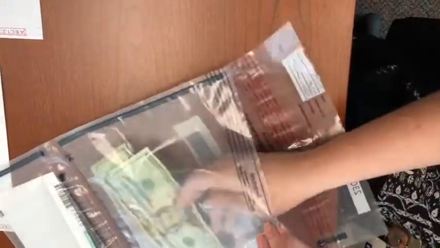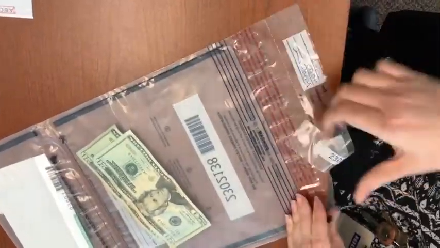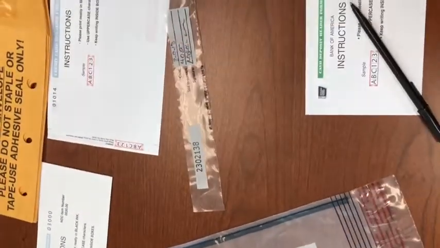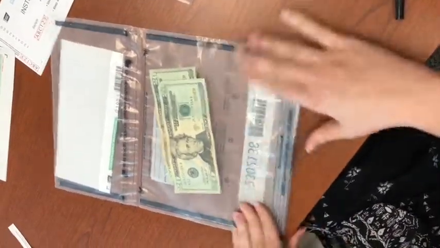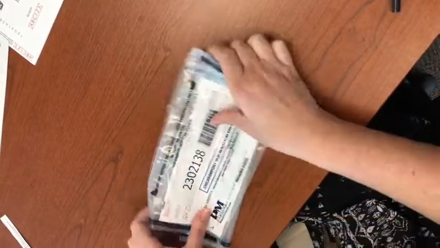Then you're going to take the physical money and enter it in this way. You're gonna rip this off. This is gonna be your deposit receipt. Seal this up. And then this is ready to be dropped off at your local Wells Fargo.